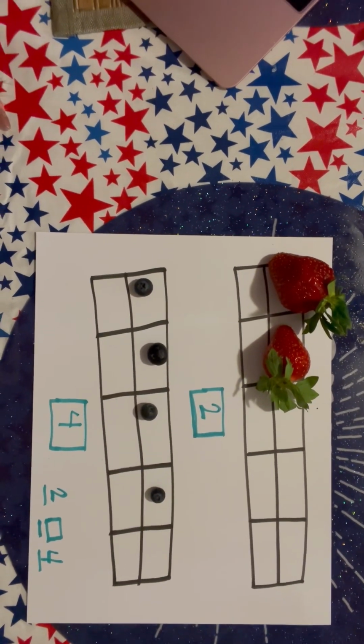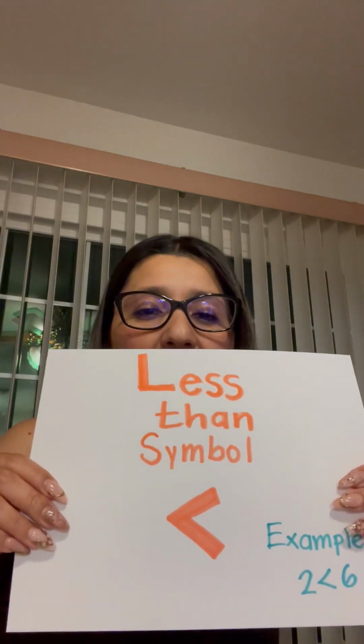So what will be the symbol that we're going to be using? The greater than, less than, or equal to? If you said less than, you were correct, because 2 is less than 4. So if you wrote this less than symbol, you were correct. Now you get to enjoy your little fruits in there.